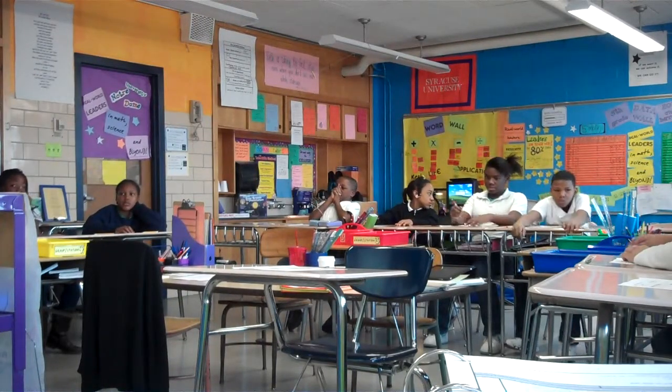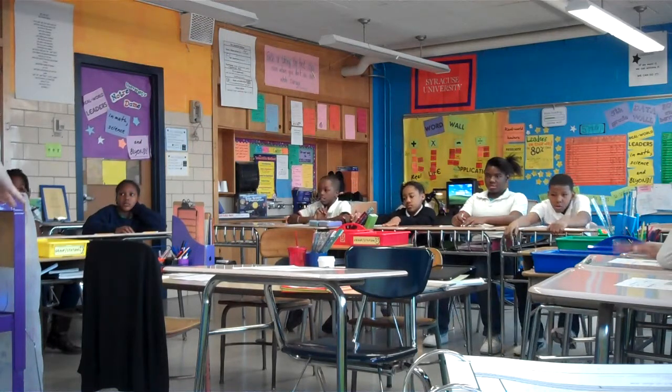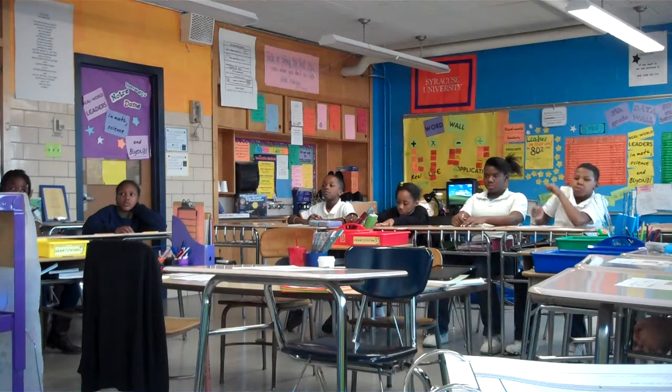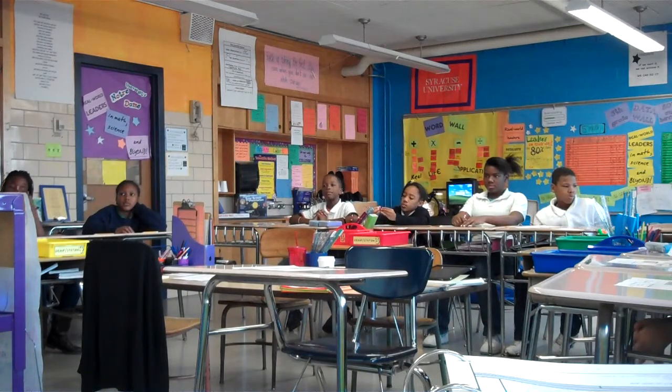So today we're going to select and use appropriate tools and units to measure real-life objects using our rulers. And we're going to do it through inches, millimeters, and centimeters. Why are we doing this? Because measuring is an important skill.